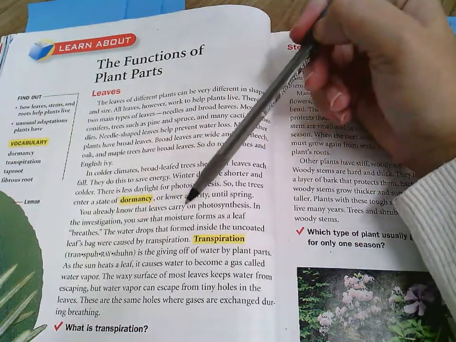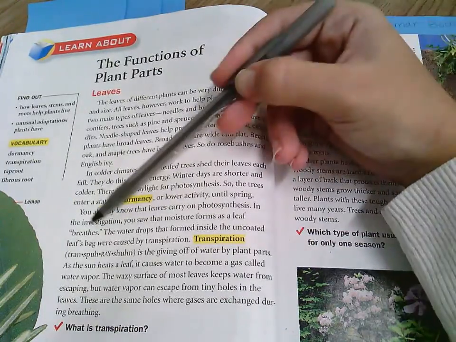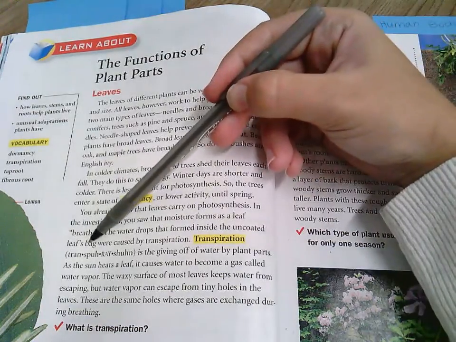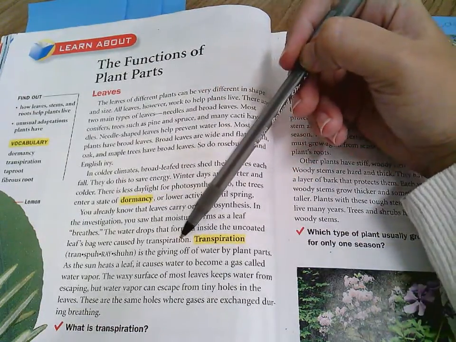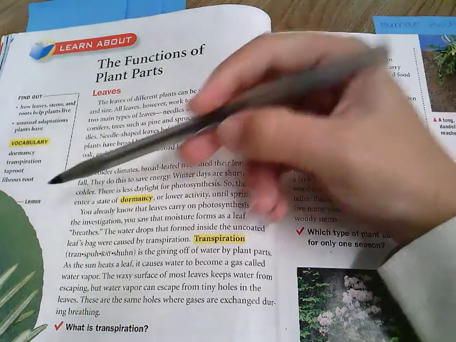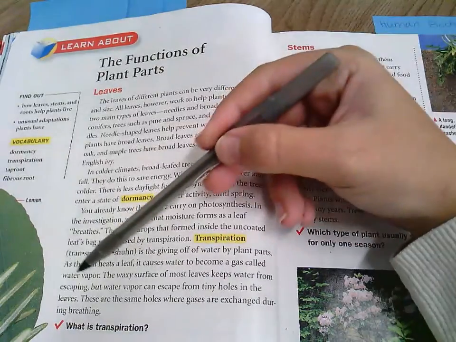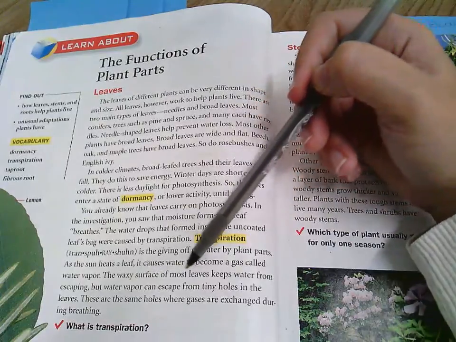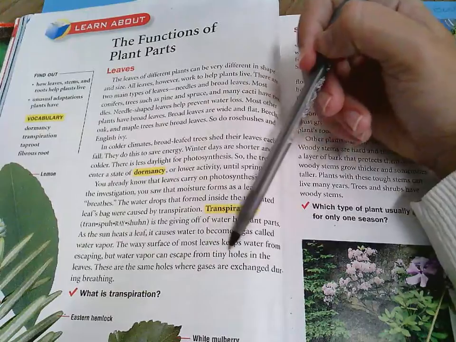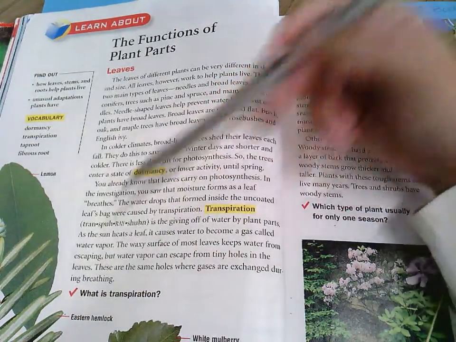You already know that leaves carry on photosynthesis. In the investigation, you saw that moisture forms as a leaf breathes. The water drops that formed inside the uncoated leaf's bags were caused by transpiration. Transpiration is the giving off of water by plant parts. As the sun heats a leaf, it causes water to become a gas called water vapor. The waxy surface of most leaves keeps water from escaping. But water vapor can escape from tiny holes in the leaves. These are the same holes where gases are exchanged during breathing.